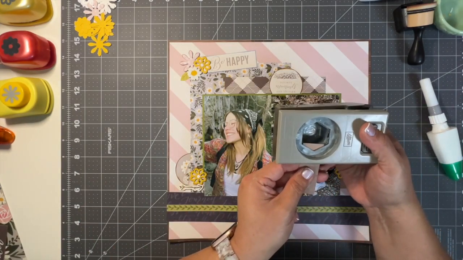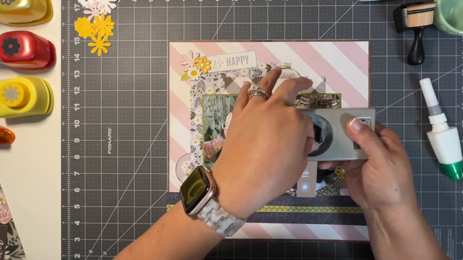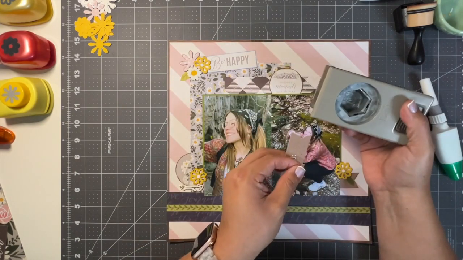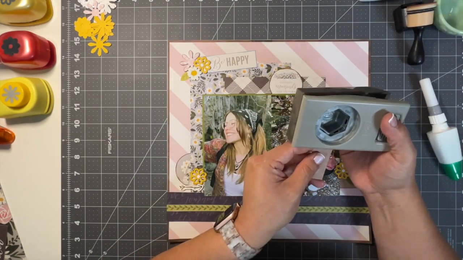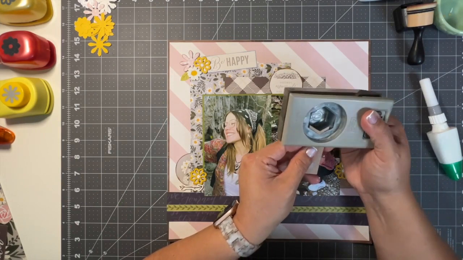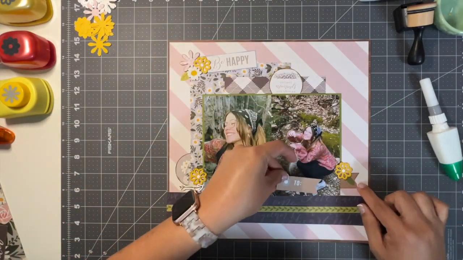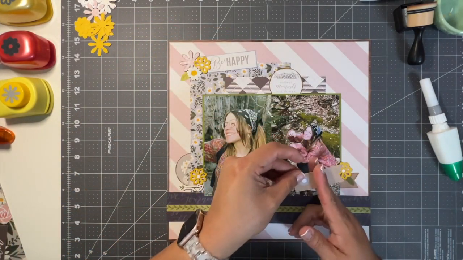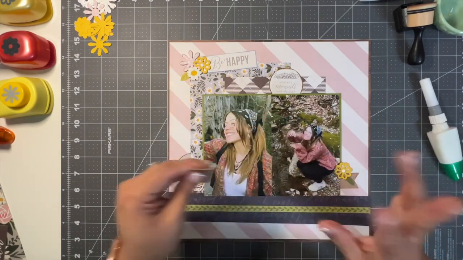If you've never seen this before, it has been around for a while, but you can just use the hexagon punch. Maybe you do a better job than I did here. I cut it crooked, which did not help. So let me try that again. See, and I inked it, and you don't need to use the whole thing. If you don't want to, you can just cut this part. It's still crooked, whatever.